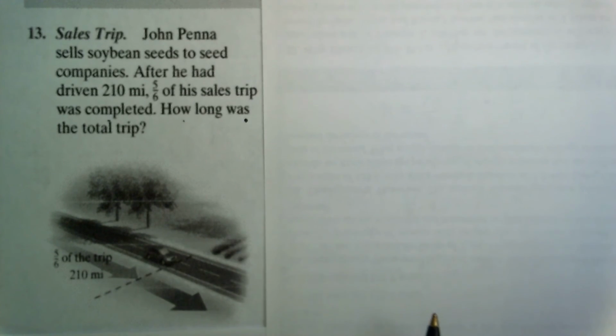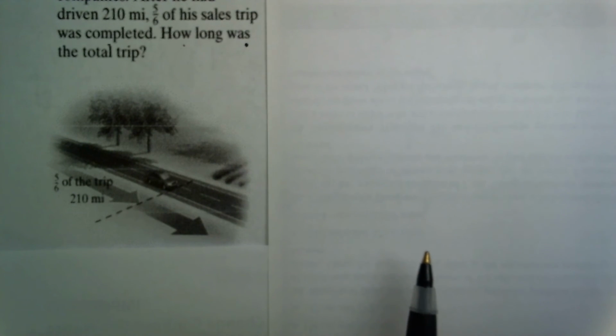Okay, let's get some clarity here and familiarize ourselves with the problem.